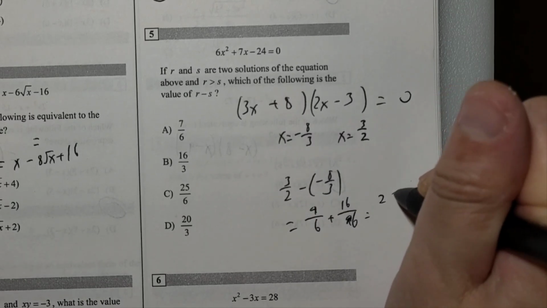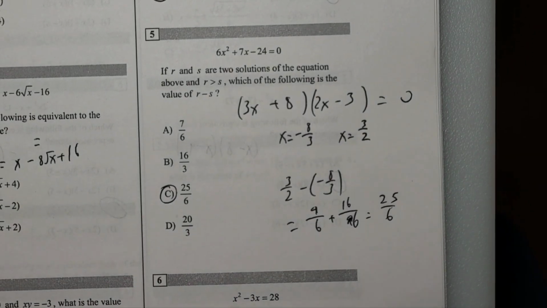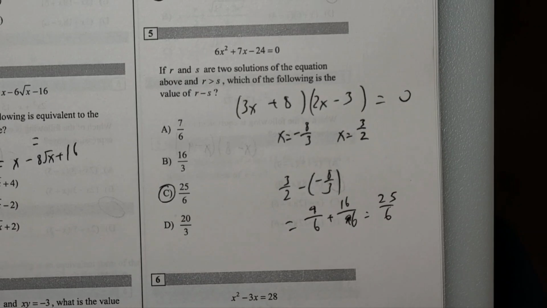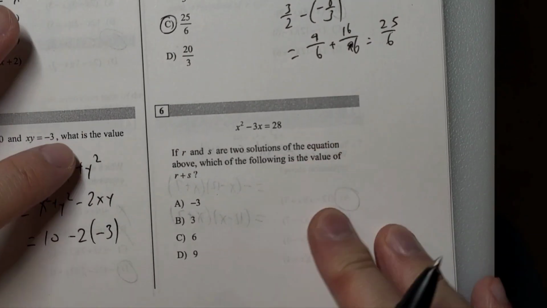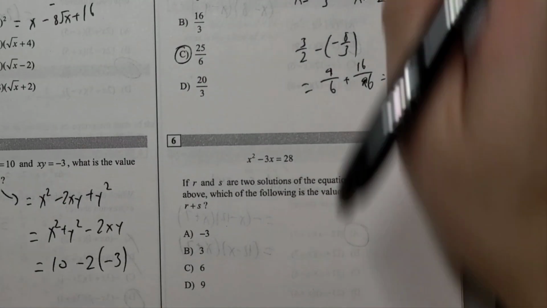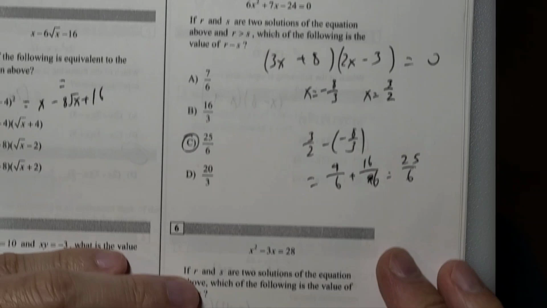Yep, which is 25 over 6. The answer is C. There's that, so you just have to be able to factor this, basically. Doesn't have to do with actually any of these topics, but anyway.